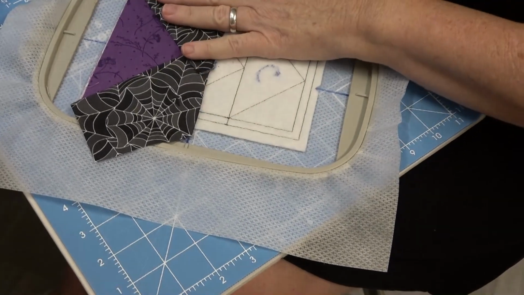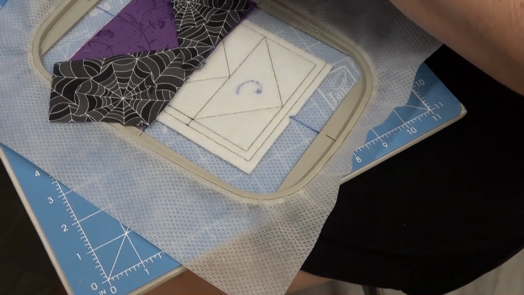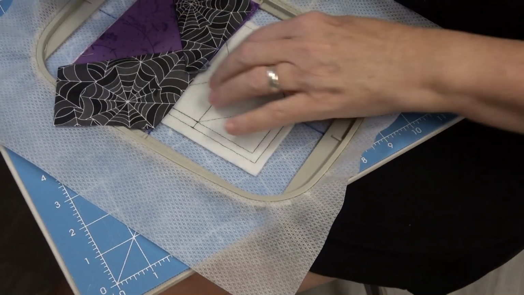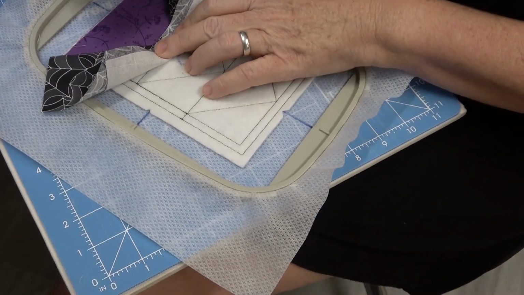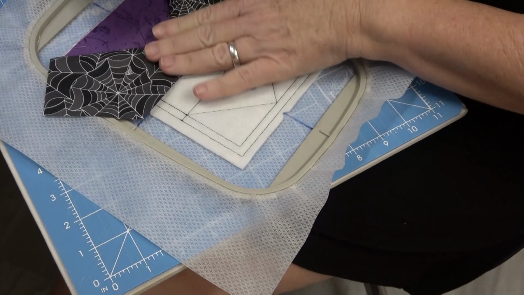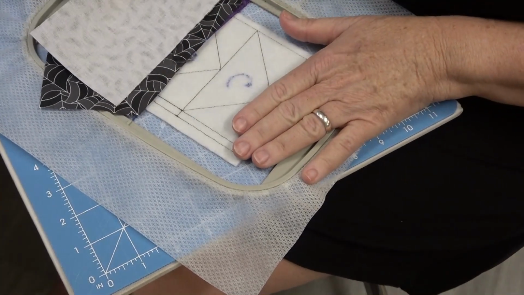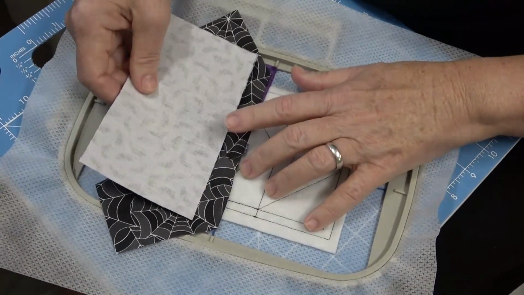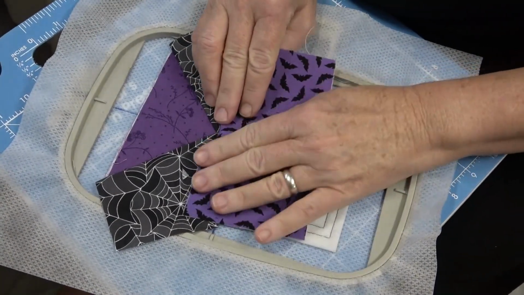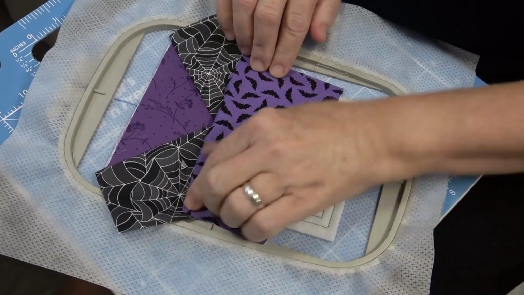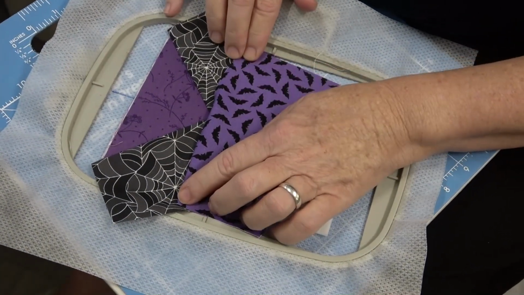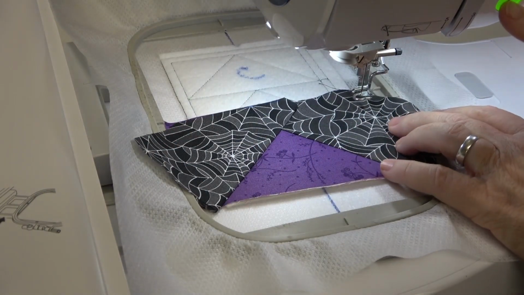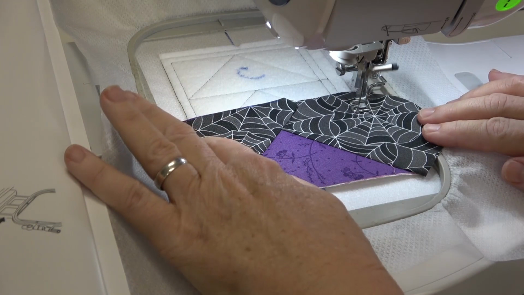Yeah, so the next piece is going to go on, we've got to get to where we can see. It's going to stitch a placement line like right here, and we're going to put this on and then fold it up like that. So that's going to be the end result, like that. Okay, so now we're ready for the placement line for the next geese.